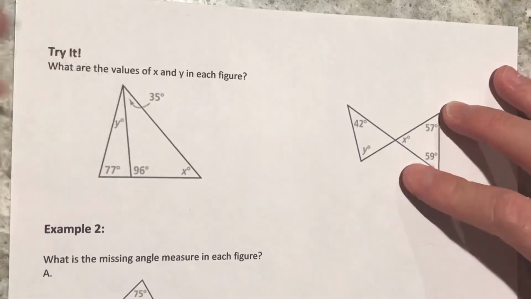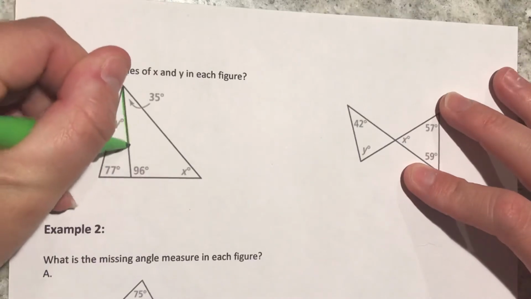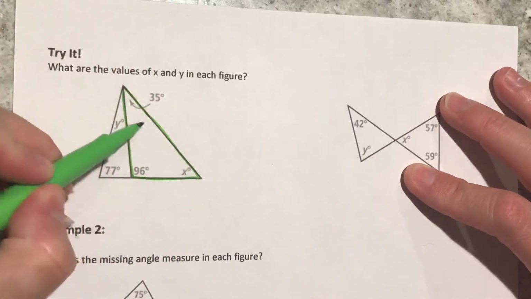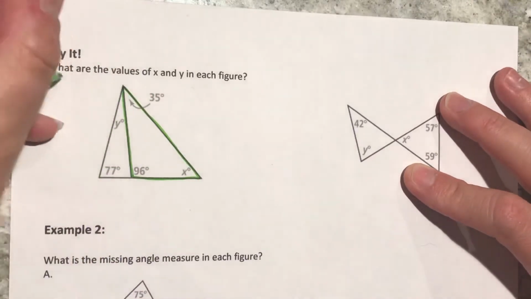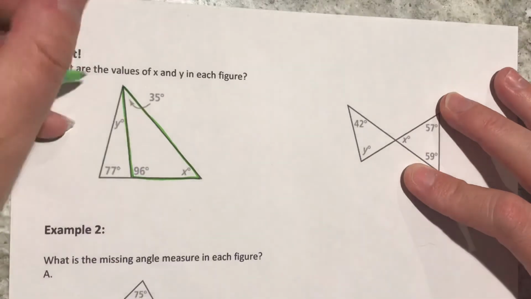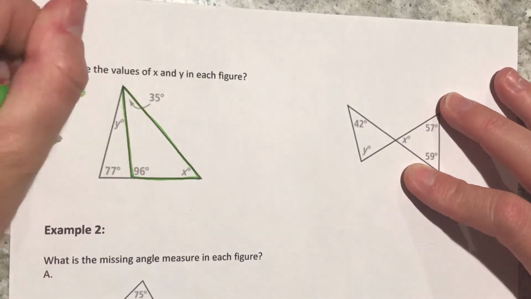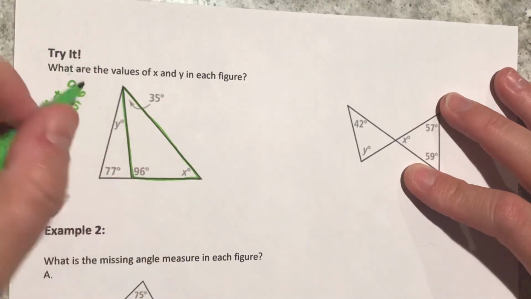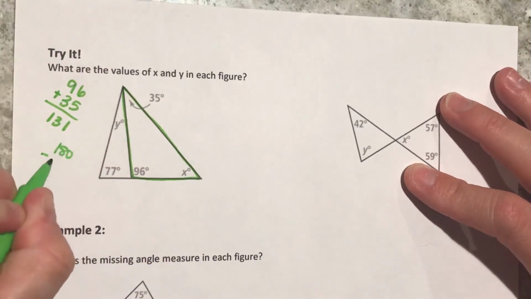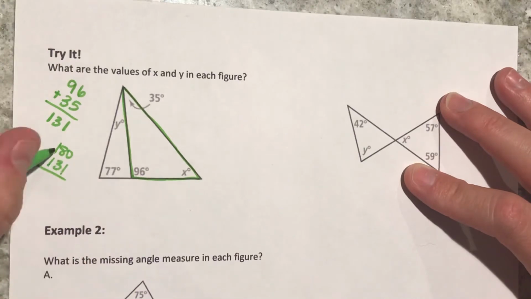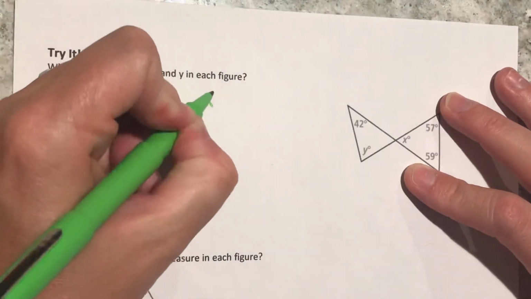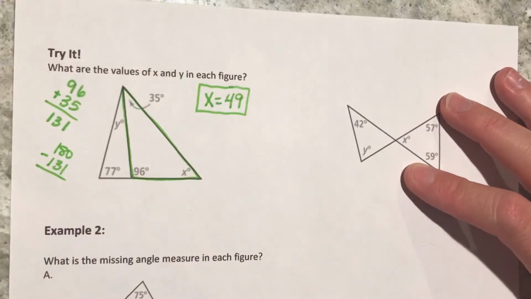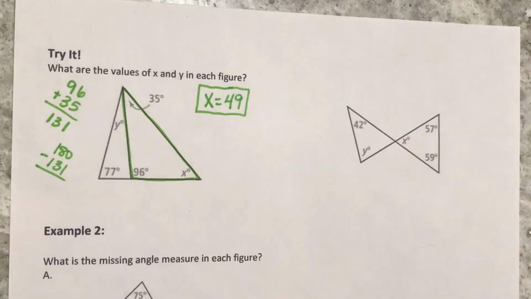Again, if I'm going to go in alphabetical order, because that's just who I am, X is a part of this triangle right here. It's the only missing angle in this triangle, so I know that all of these have to add up to 180. So I take 96 plus 35, and I get 131. Then to find X, I just have to subtract that 131 from 180. And 8, 7, 6, 5, 49. So X is 49.